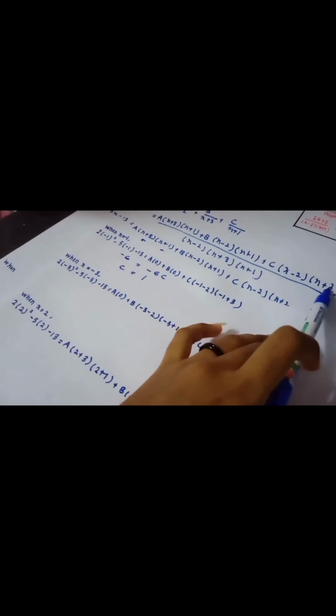Same goes for x equals -3. Substitute in. Your A will become 0 because -3 + 3 is 0. C also will become 0 when you substitute -3 + 3, so this whole thing will become 0. And B, you need to solve it. You will get 20 here and 10B here. So B is 20 divided by 10, which is 2. Same for x equals 2: substitute it and calculate both sides. This side you will get -15 and this side is 15A. So -15 divided by 15, A is equal to -1.